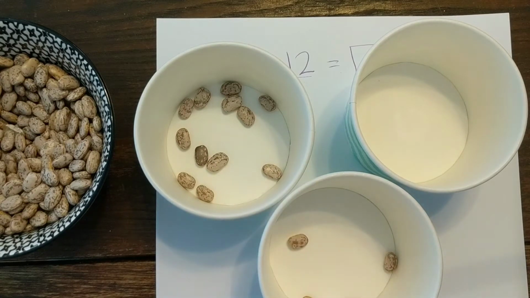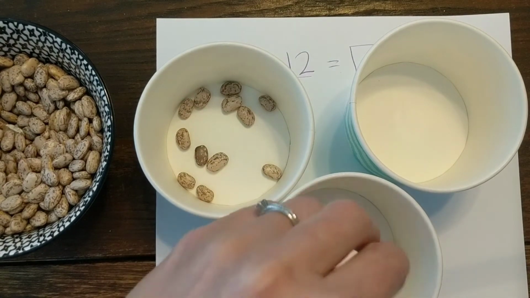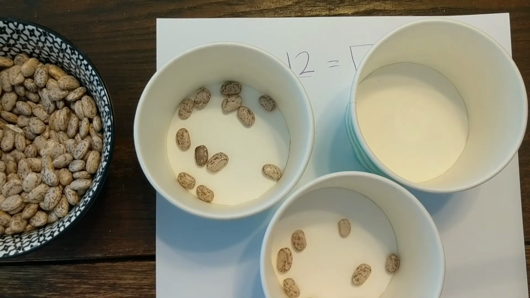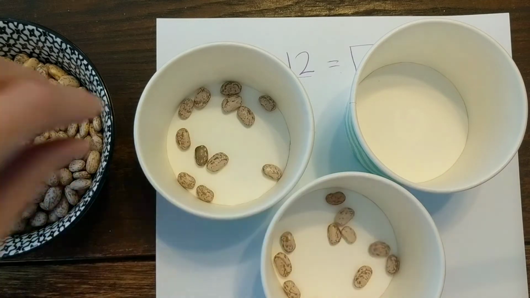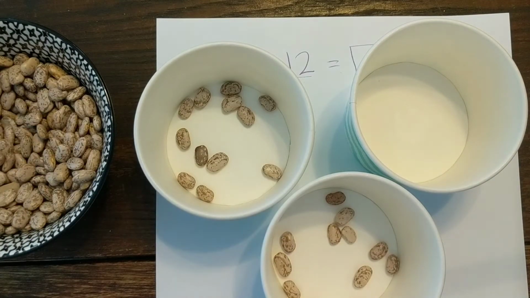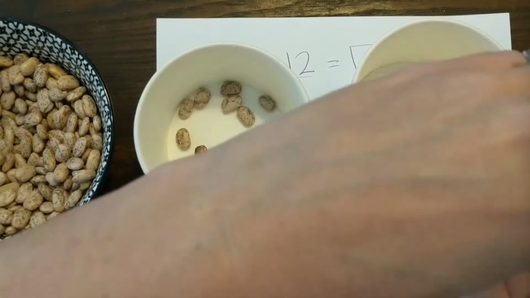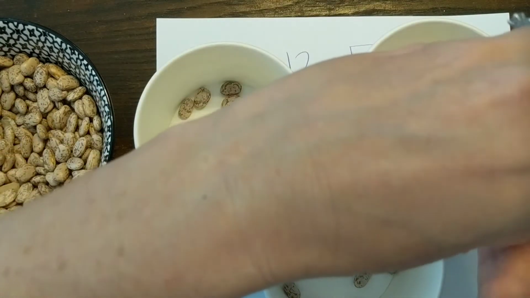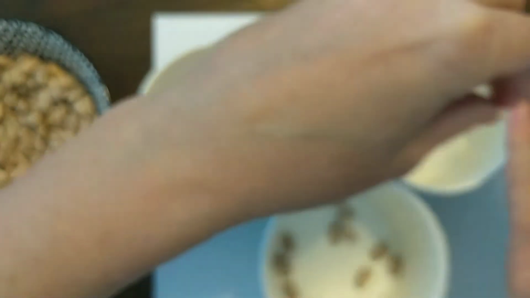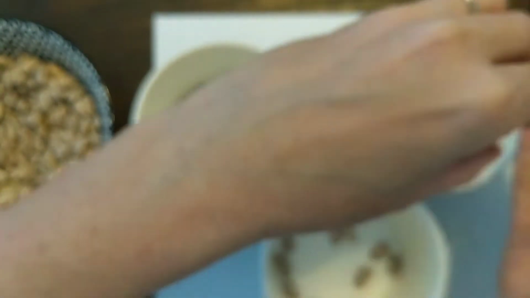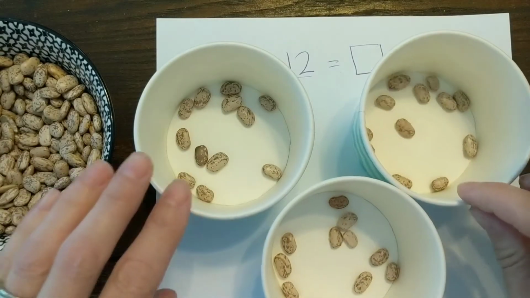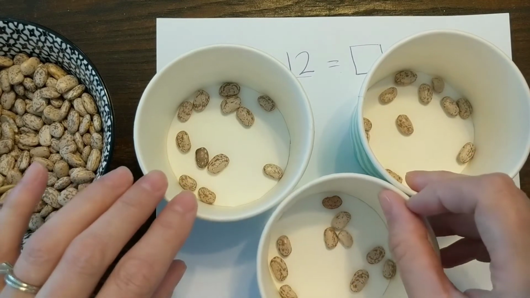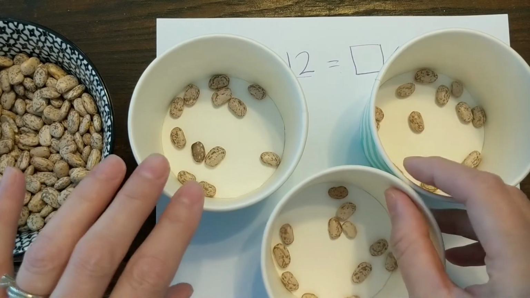I could continue counting too, but you might get confused. So if you want to count by 12s, that's fine. So I have 3 containers with 12 beans in each container.